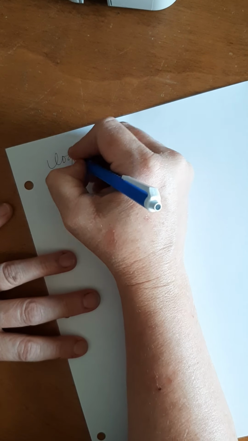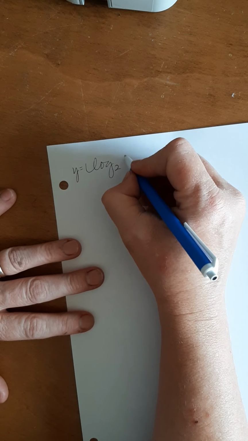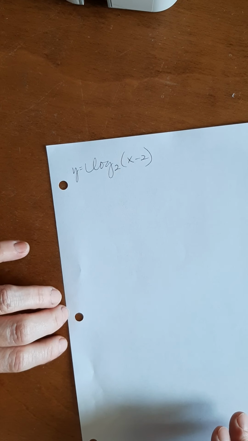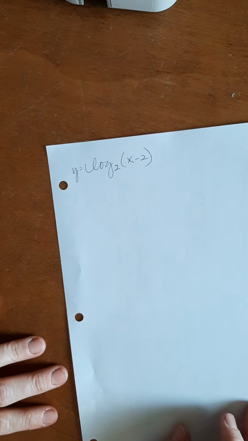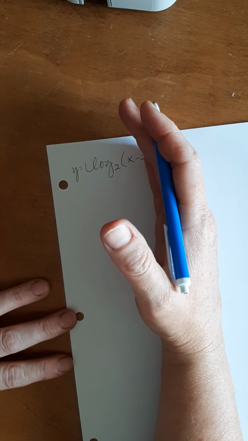Okay, let's shift it a little bit. If I wanted to do something like this, notice how it's with the x.